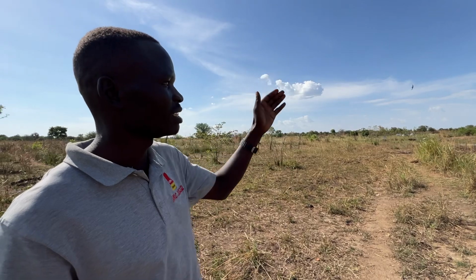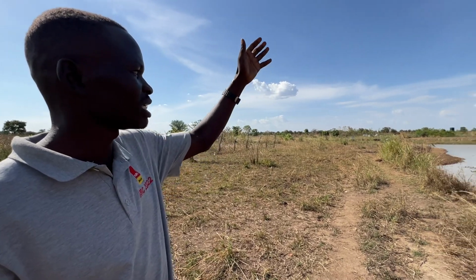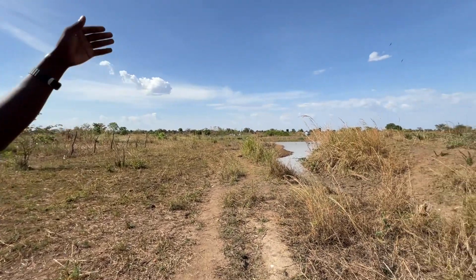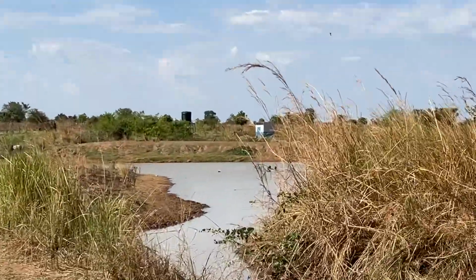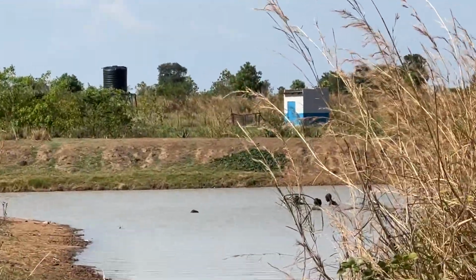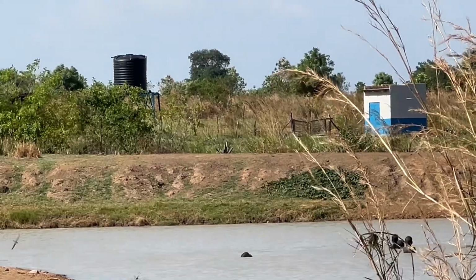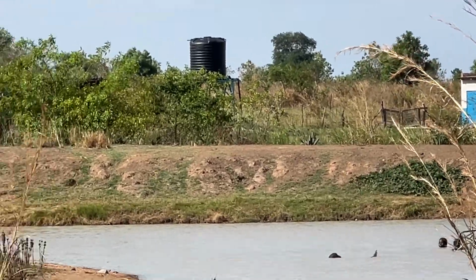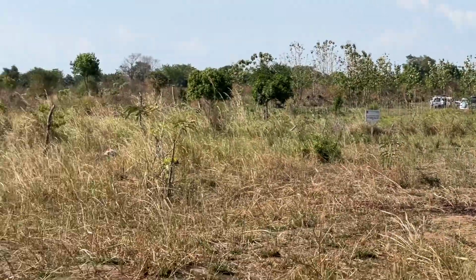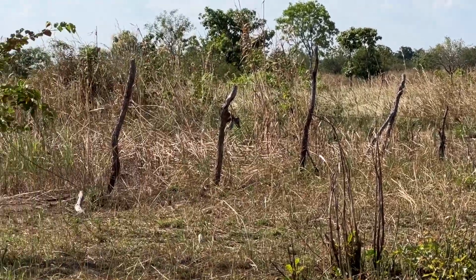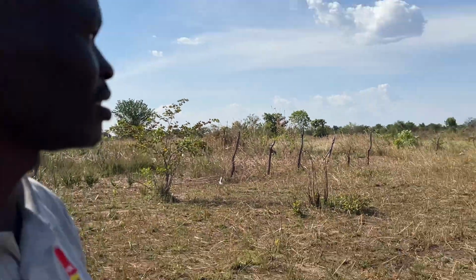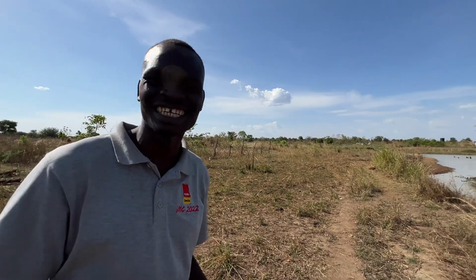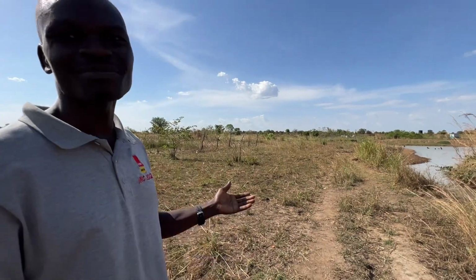Up on the other side, there's a pumping system which has been set up, picking water from the dam, putting it up on that reservoir, then supplying by gravity on that garden. So the entire place is turning out to be a food production zone. Animals are doing well. There's a lot of water here. I think we've created a prison for water, actually. And I'm really very happy for this design.